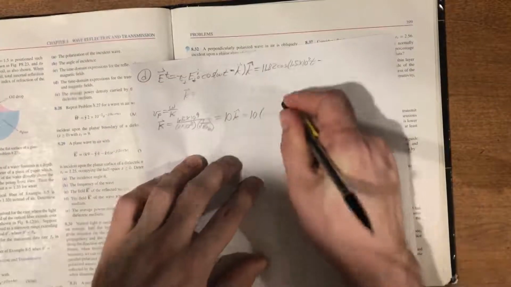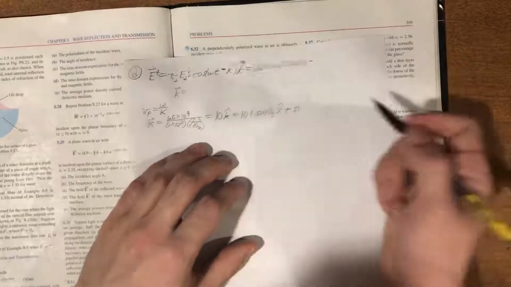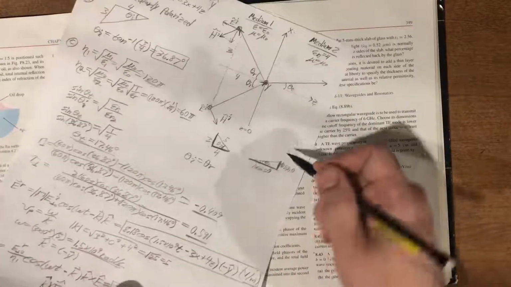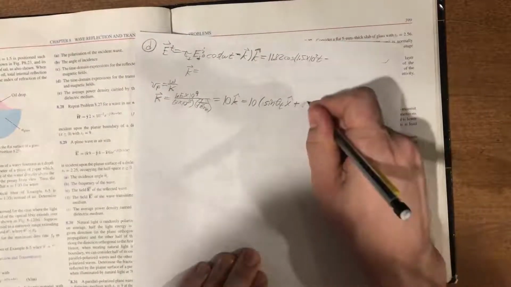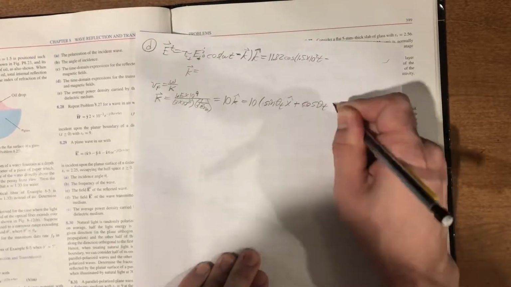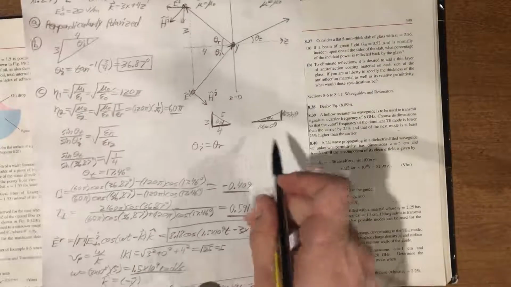This is the sine of theta t in the x direction, and then the cosine of theta t in the z hat direction.